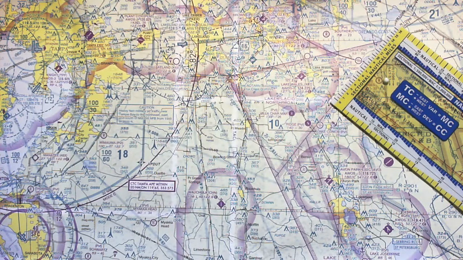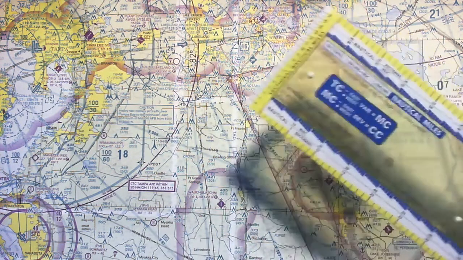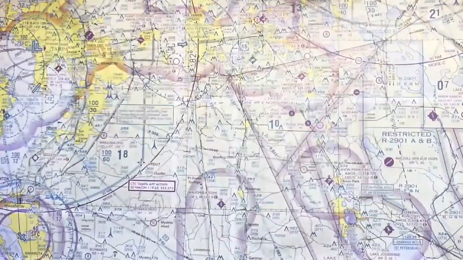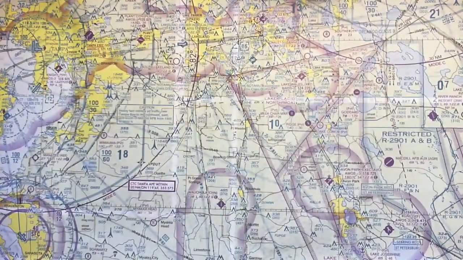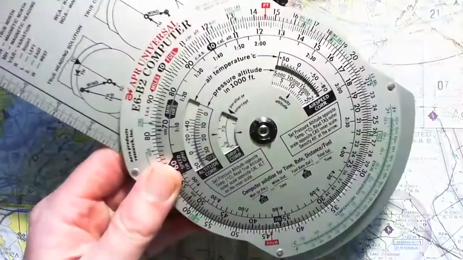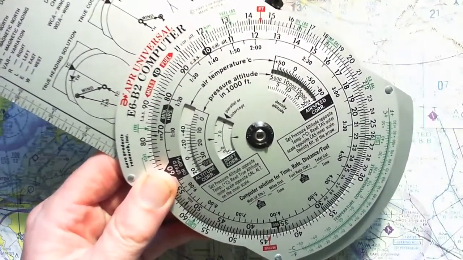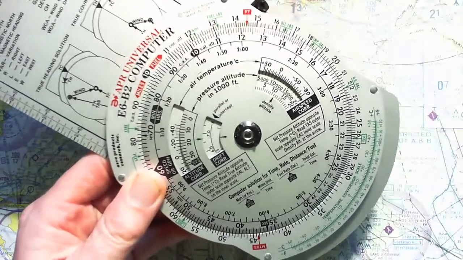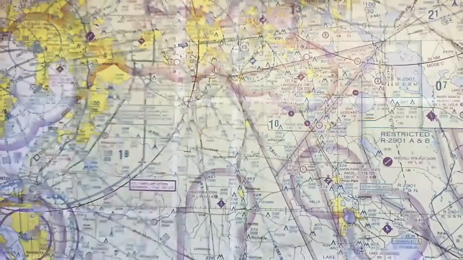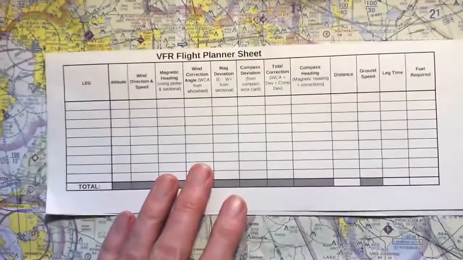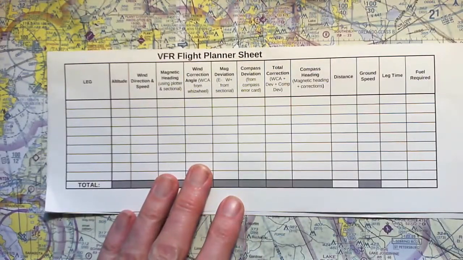So let's get started. First off, we've got some tools. Obviously the sectional. The other tool is our plotter, which is a handy tool. It needs no batteries. And what's affectionately called the whiz wheel, or the E6B computer. Also needs no batteries. And the last thing we're going to use is the VFR flight planner sheet. It's going to logically let us walk through the flight planning procedure.